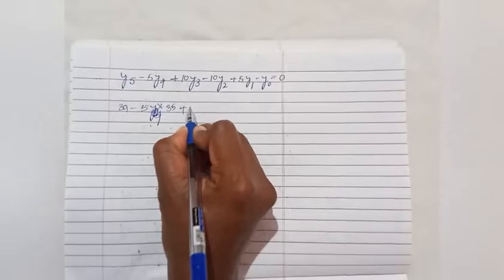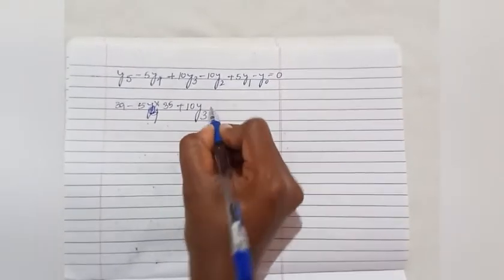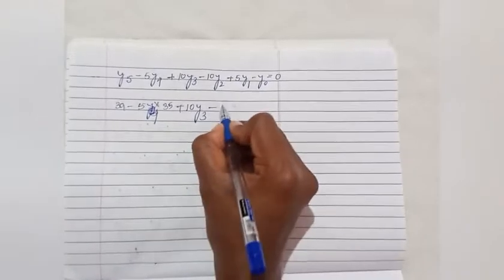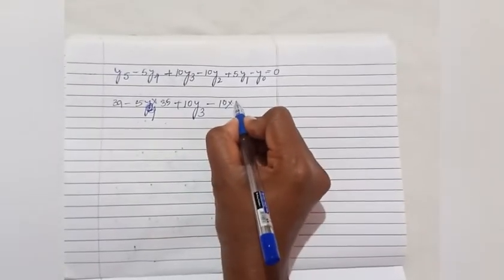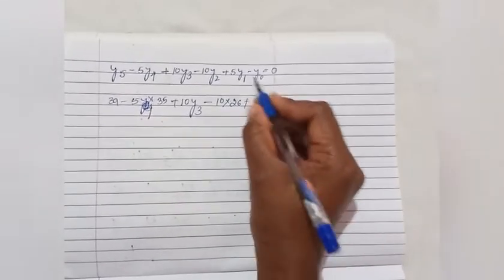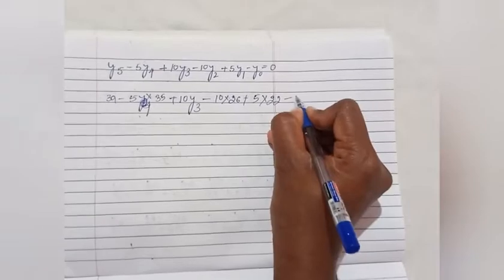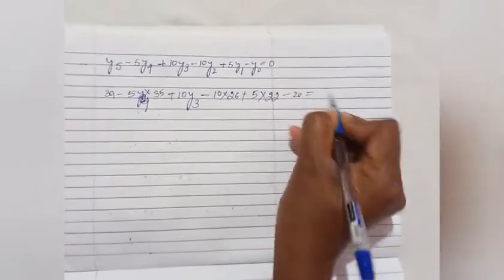Then plus 10y3, we don't have the value, so keep it as it is, minus 10 into y2 value we have here 26, plus 5 y1 value we have 22, minus y0 20 is equal to 0.